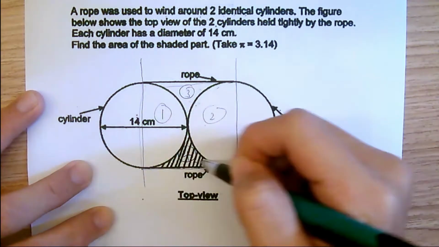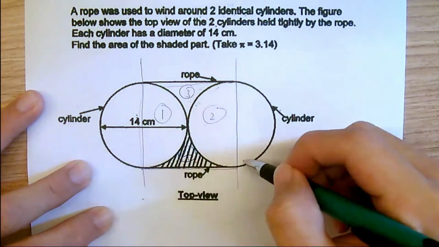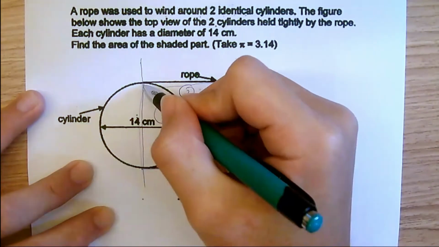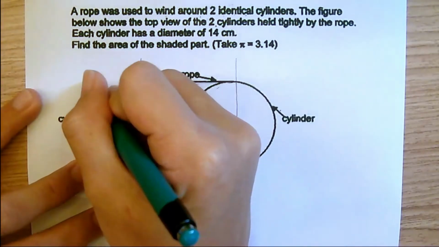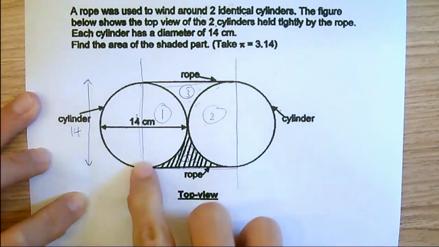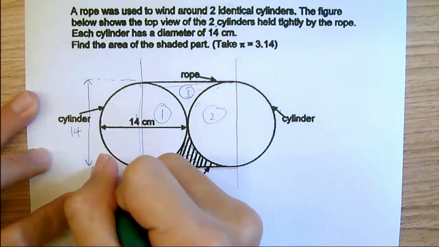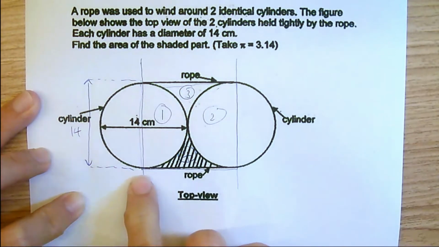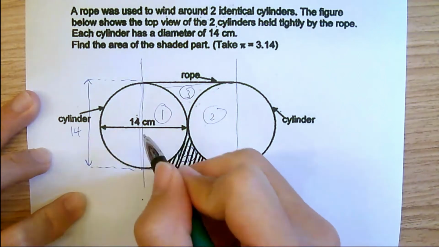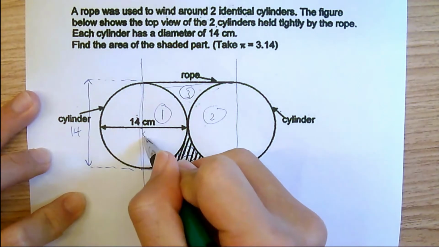To get this shape, we have to find the entire thing over here. So we have to find the dimensions. Now, if this is the diameter, this will also be the diameter, which is the same. So from here to here, it is also 14 cm. Now, how to find this part over here? If this is 14 cm and this is the center of the circle, doesn't it mean that this will be 7?